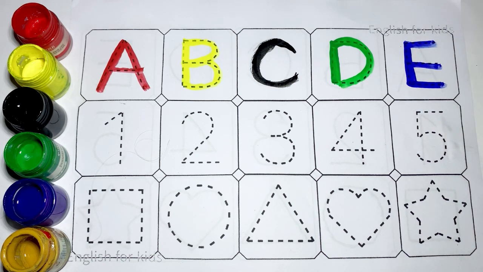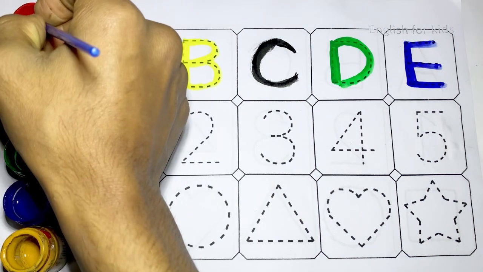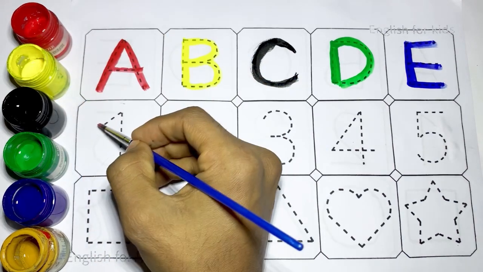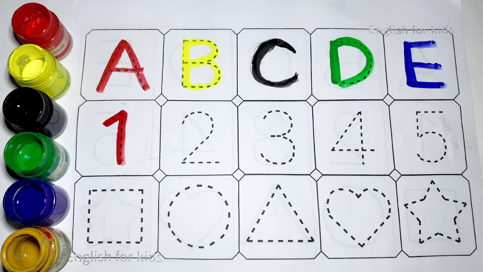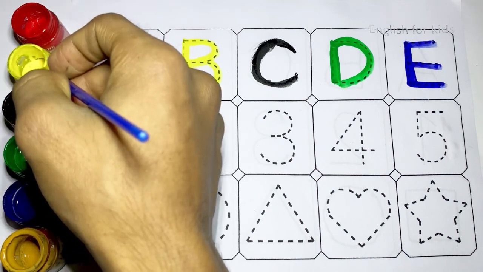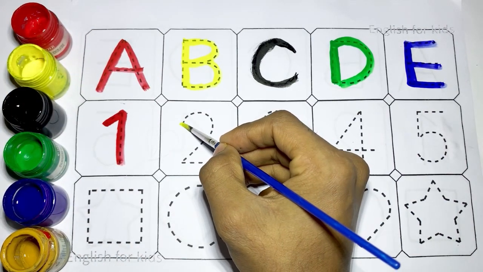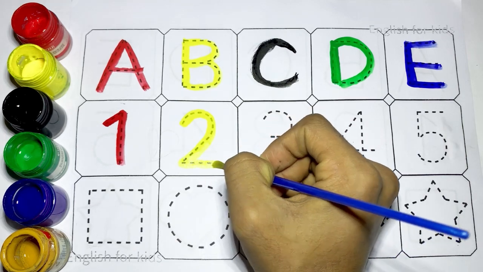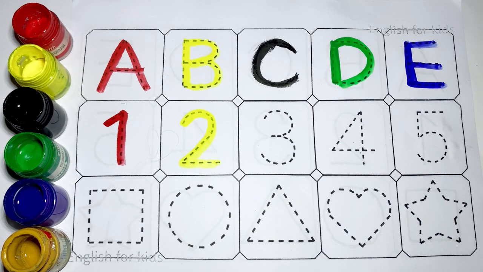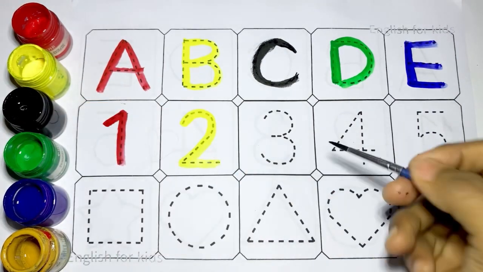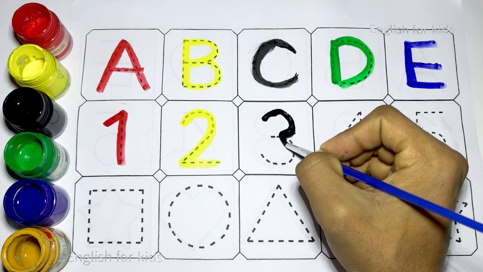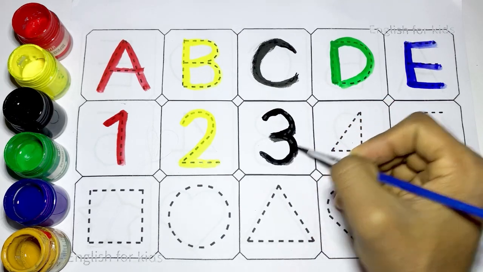Kids next numbers. And firstly draw 1, the numbers of 1. And use red color. O-N-E, 1. Kids next 2. The numbers of 2 and use yellow color. T-W-O, 2. Kids next 3. The numbers of 3 and use black color. T-H-R-E-E, 3.